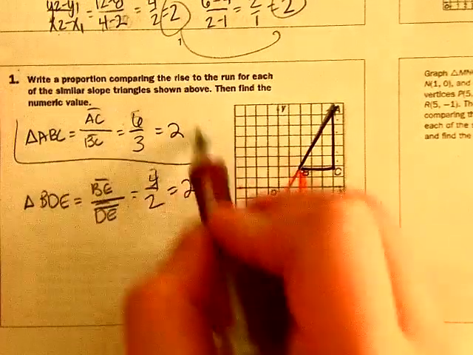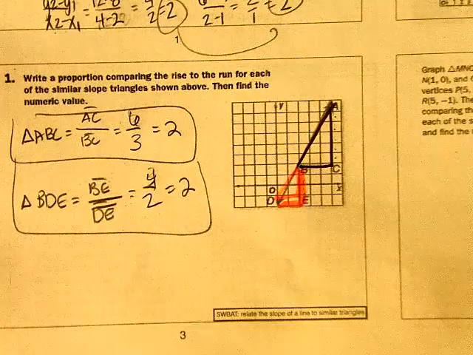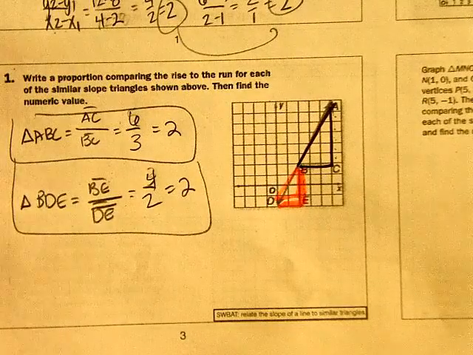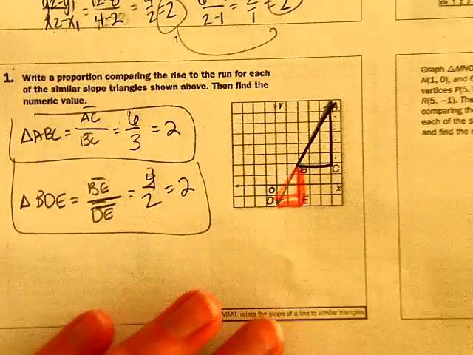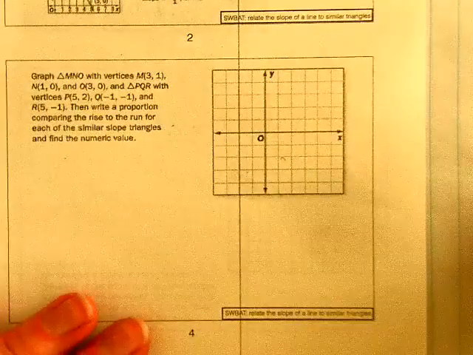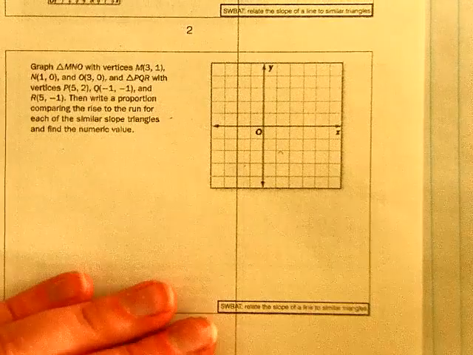So this is all of what I'm asking you to do on your homework. And the 2's are equal, so therefore they are similar. Because slope triangles are similar, because the triangles have the same slope.